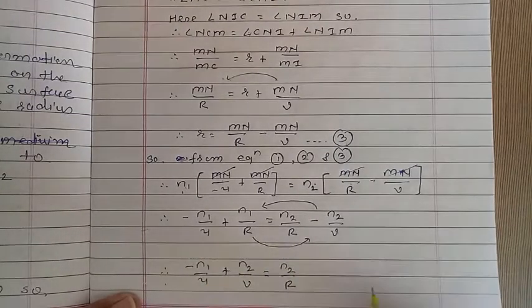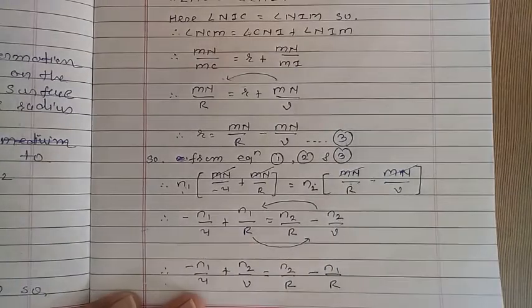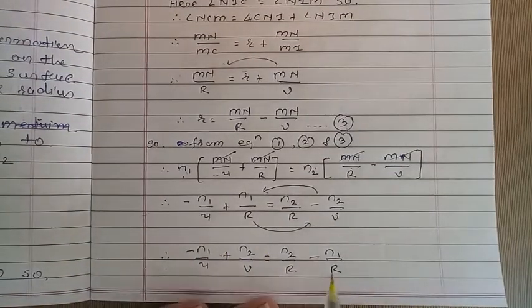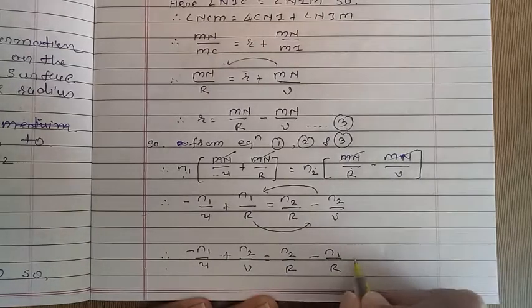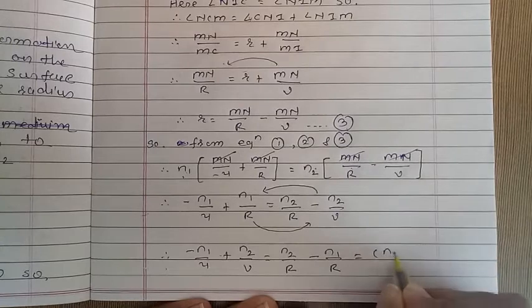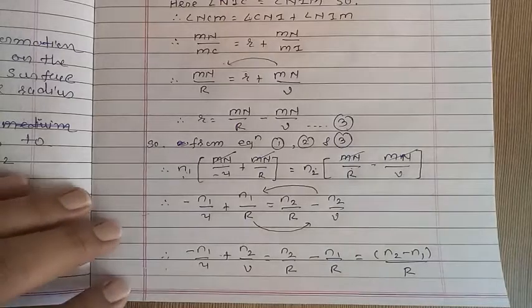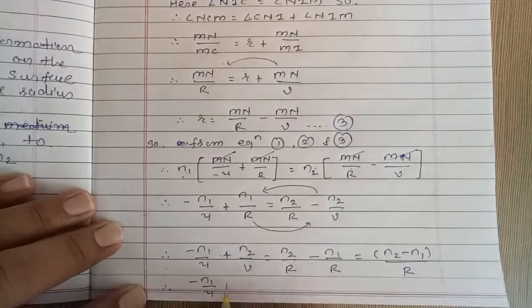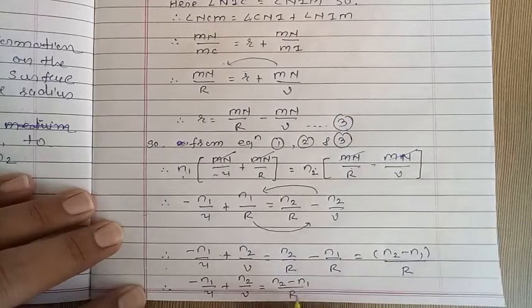If we take it to the right hand side, it becomes minus, so minus N1 by R. Now minus N1 by U plus N2 by V is equal to N2 by R minus N1 by R. We can take 1 by R as common, so N2 minus N1 upon R. So the equation is minus N1 by U plus N2 by V is equal to N2 minus N1 upon R.